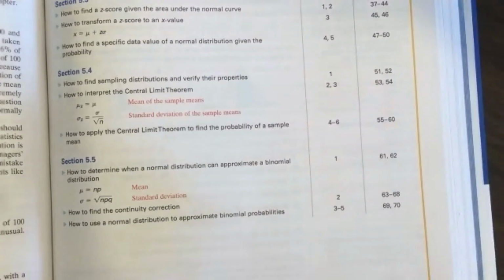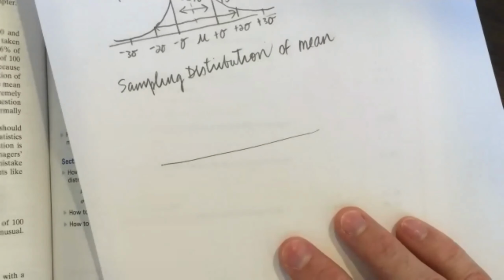It turns out that the sampling distribution of the mean is also normally distributed as long as the sample size is large enough. So, in fact, it's actually a little better than that, because if the original population distribution is normally distributed, then the sampling distribution of the mean will be normally distributed.